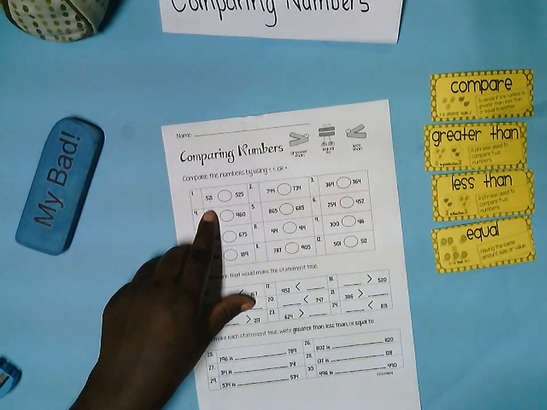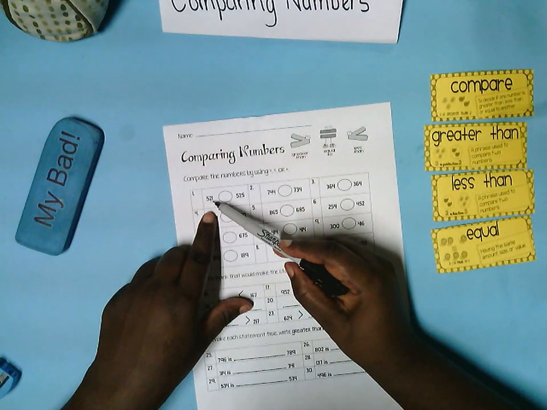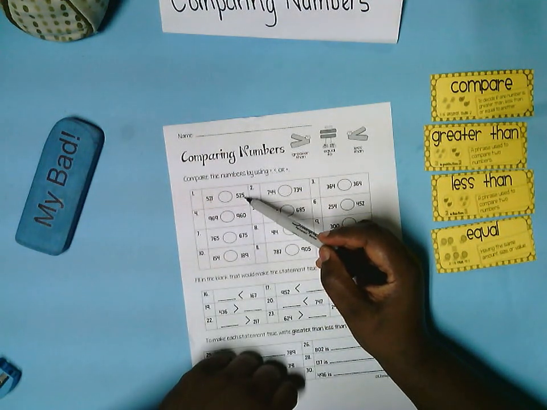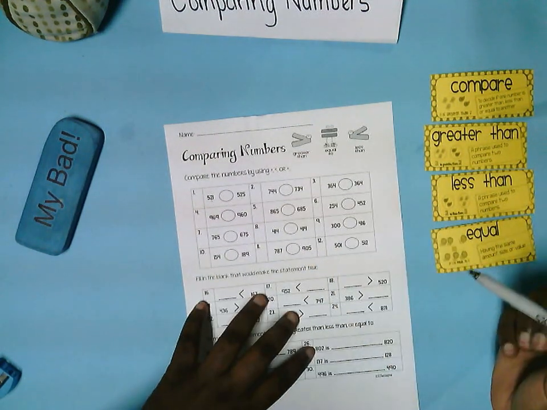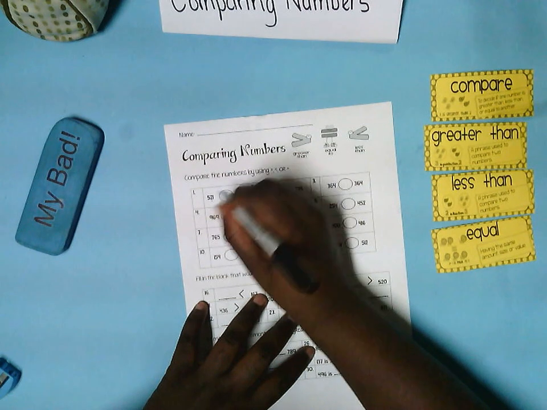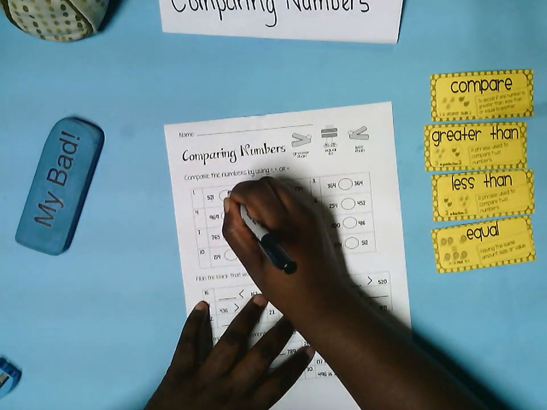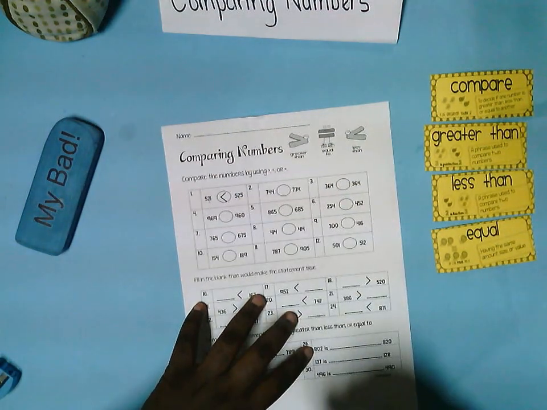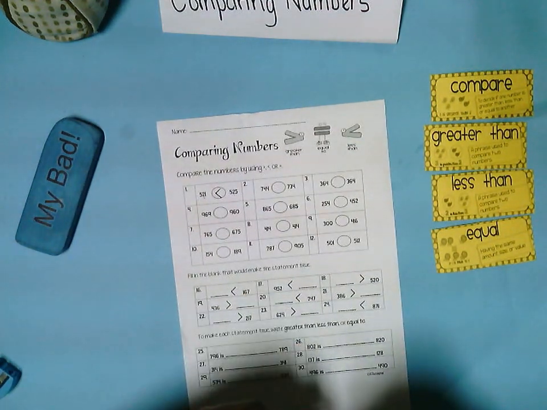So now we have to compare the ones. We have 521 has 1. 525 has 5 ones. So because it has 5 ones, 5 is greater than 1. That means 525 is greater. So Al will open his mouth to the larger number and turn his back on the smaller number.